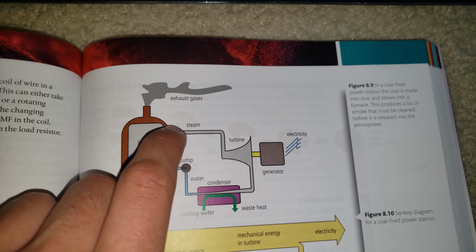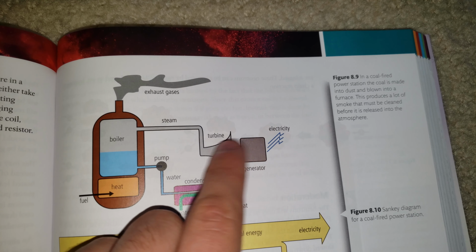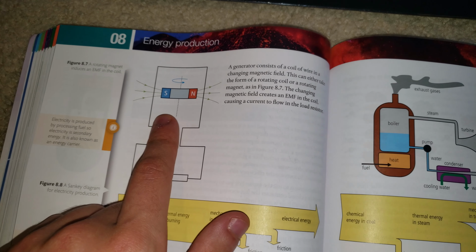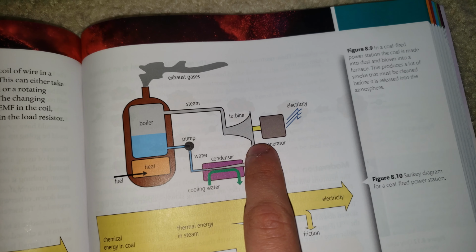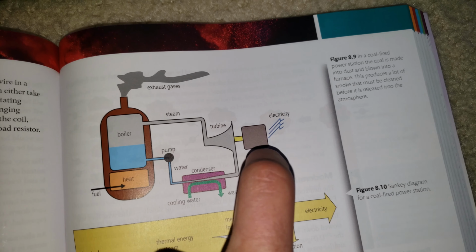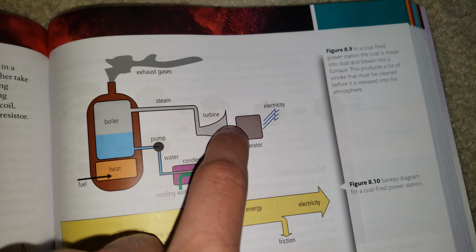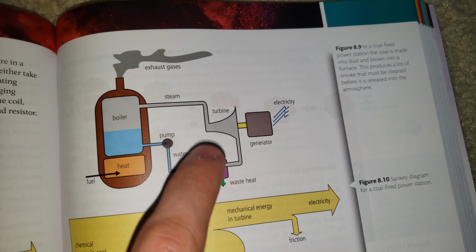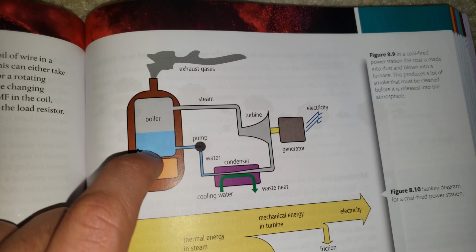The steam runs through this pipe into a turbine, which spins the turbine, which, as you saw here, would create electricity, which is denoted by this. The vapor then goes back down, condenses back into water, and is pumped back into the tank.